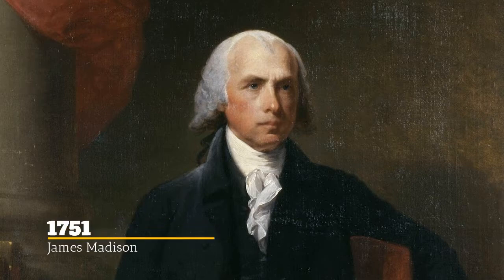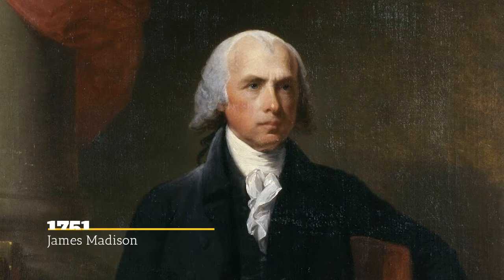Interloper. With that, we are going to start with the birthday of James Madison, born March 16th, 1751. He's often referred to as the father of the Constitution. He played a pivotal role in drafting and promoting the Constitution of the United States and the Bill of Rights. Mr. Madison lived to the age of 85.